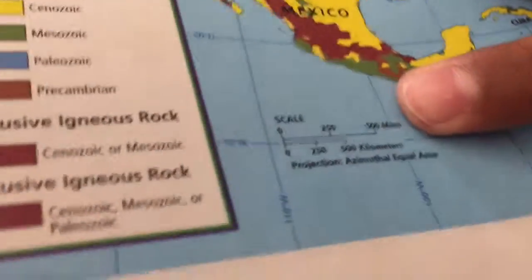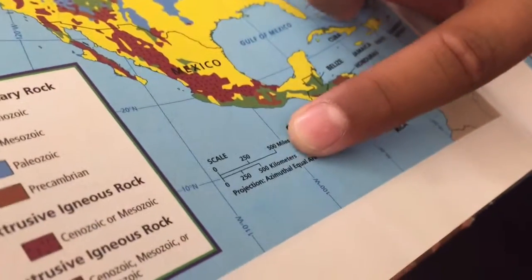Okay, a scale is the relationship between the distance shown on a map and the actual distance. So, in other words, it's a measurement that only has numbers in it, and that's a scale right there, which represents 250 kilometers to 500, and that is also a scale that represents the same amount of numbers.